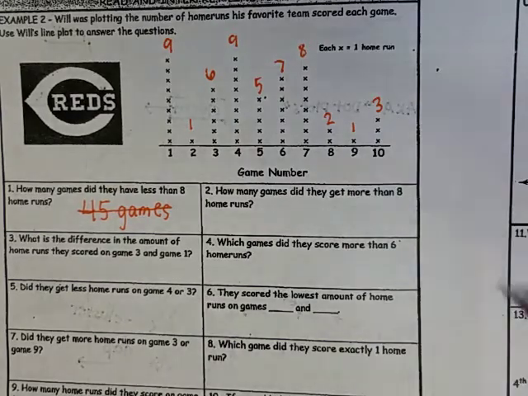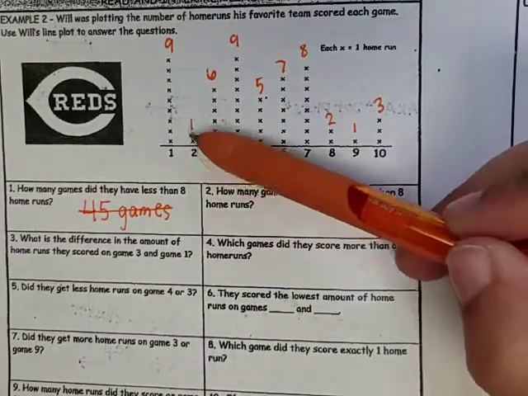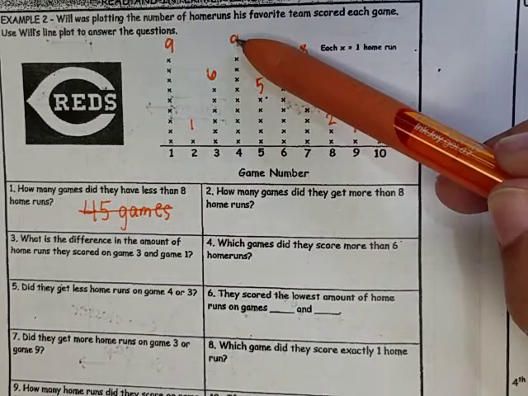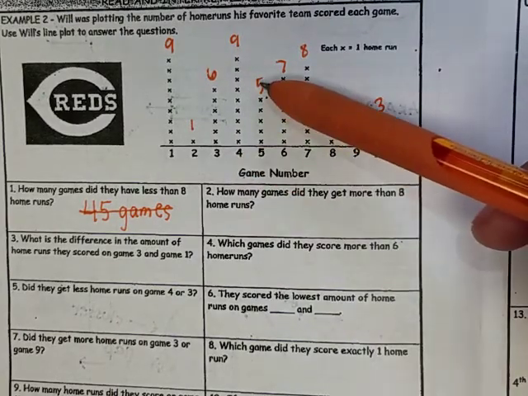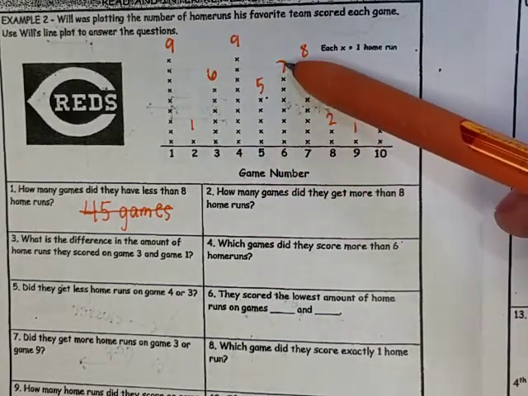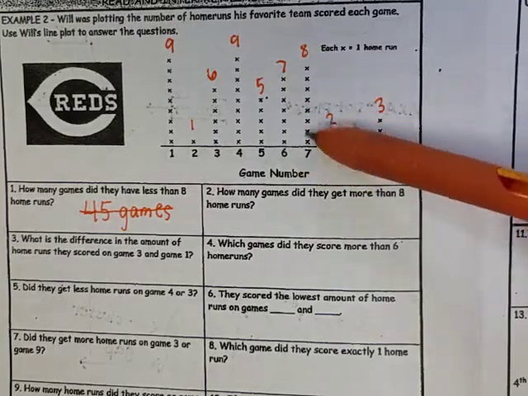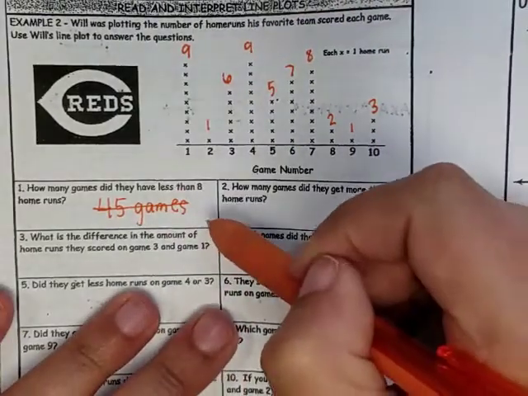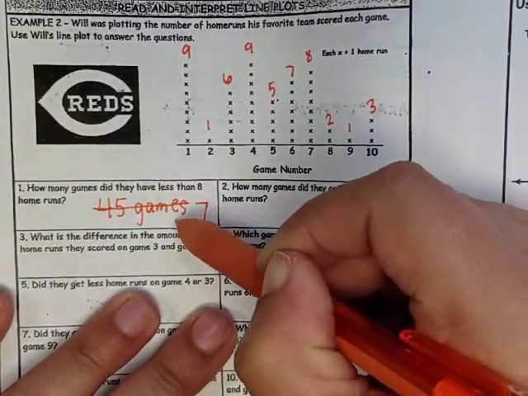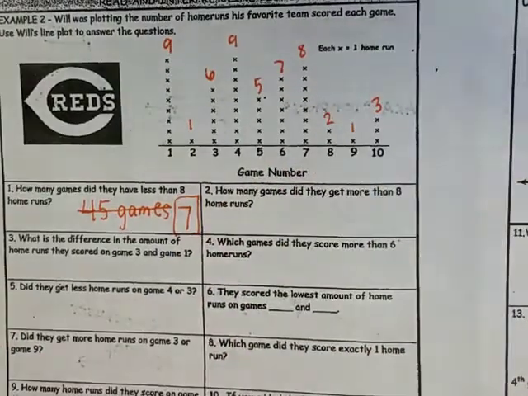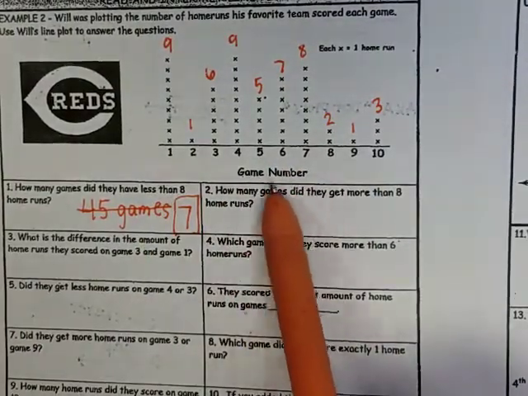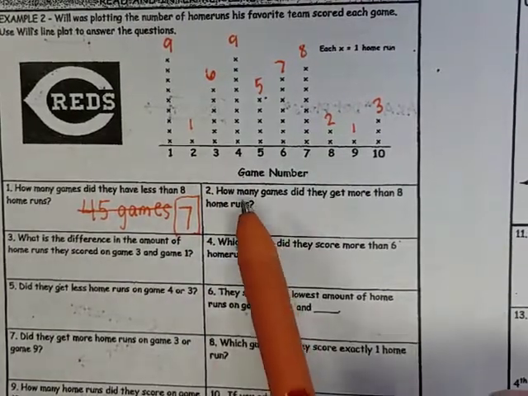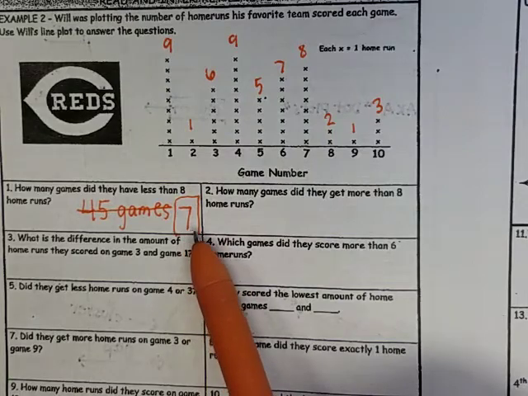So how many games did they have less than 8 home runs? Got it. Okay. So game 1, no. Game 2, yes, that's 1. Game 3, yes, that's 2. This was more than 8 home runs, so no. Game 5, yes, that's 3. This is less than 8, so that's 4. No. This is 5, 6, 7. So there were 7 games. Because each of these, I misinterpreted. This is the game number. So this is game 1, game 2, game 3, game 4. Got it. Okay. So there were 7 games where that happened.